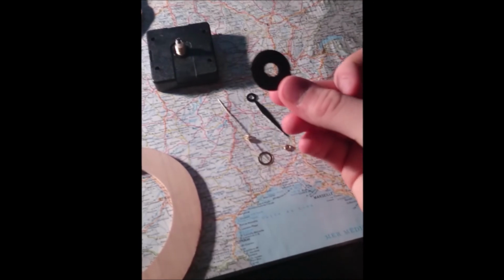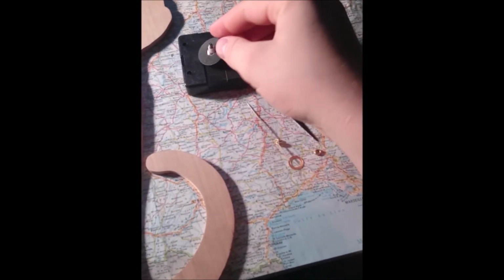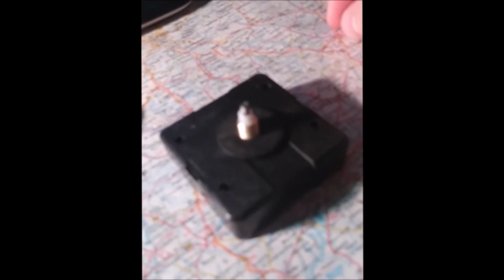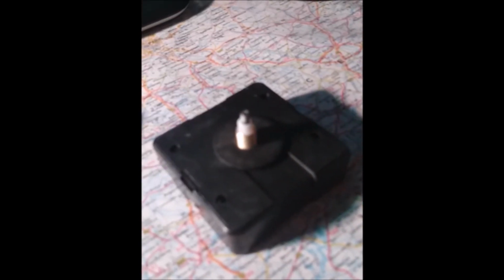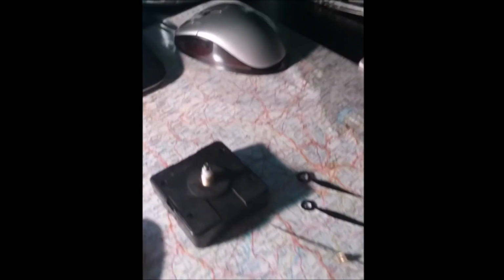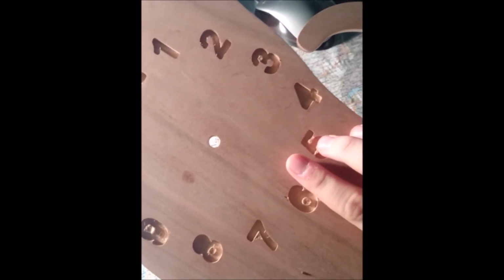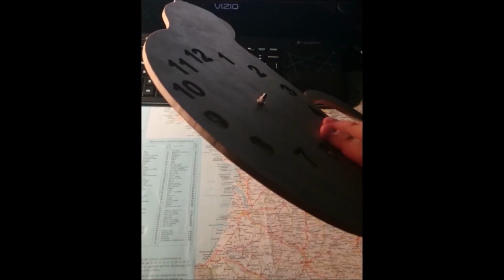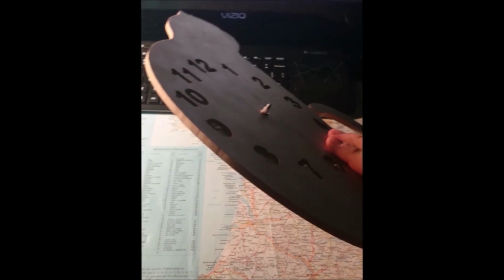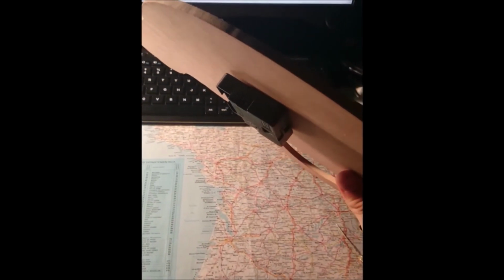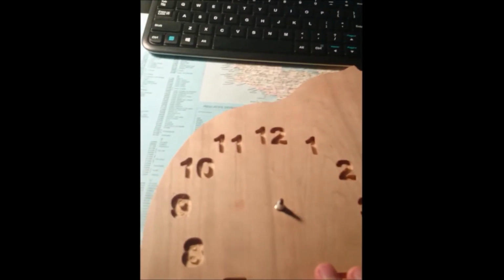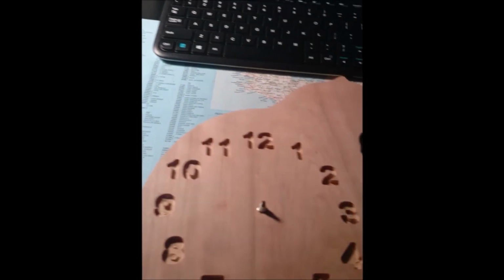You're just going to take the rubber pad and you're going to place it around the shaft of the clock assembly. You're then going to put that through your pre-milled hole of your clock. Alright, and now that we have that put through, that is all set, and now we can continue with the rest.